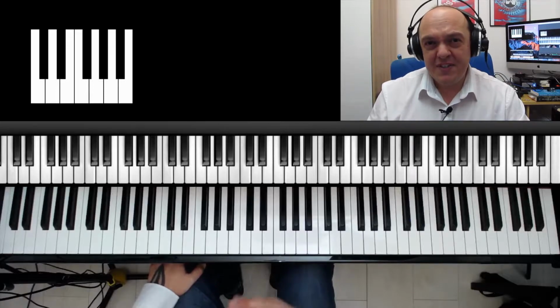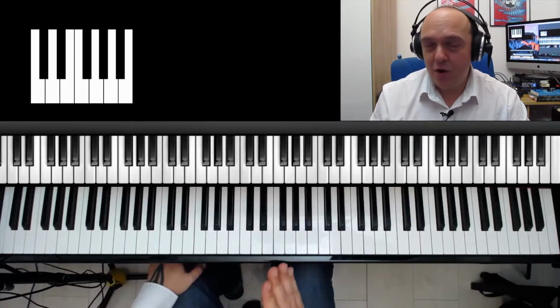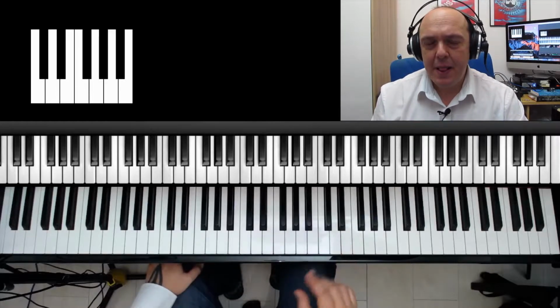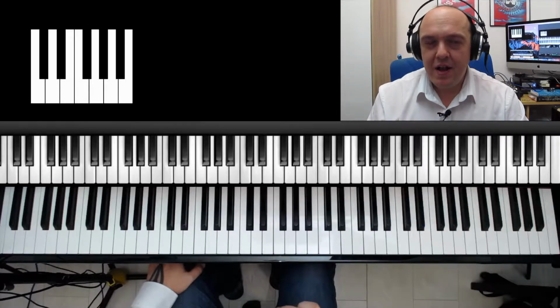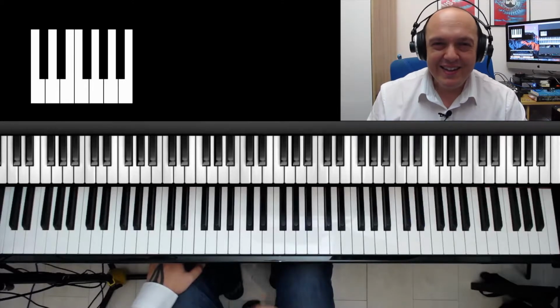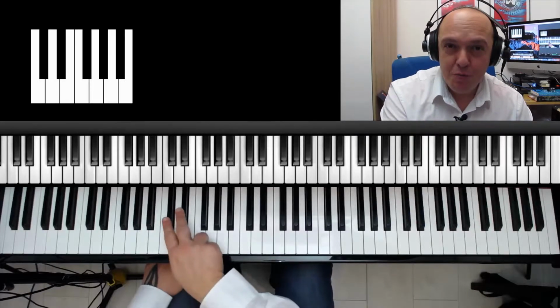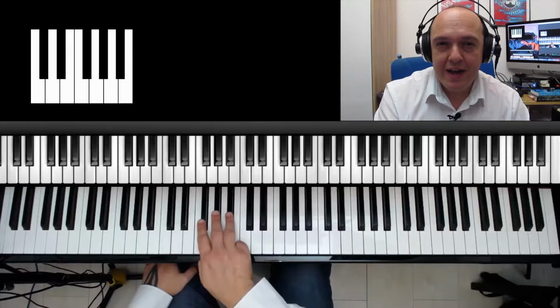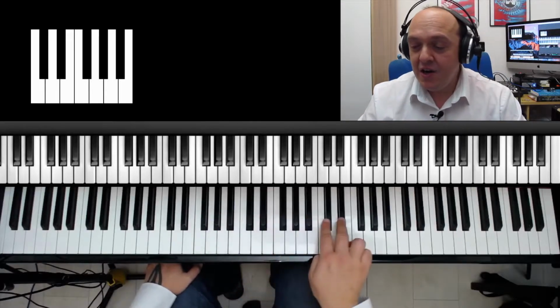Now, at first glance, it might seem that all the keys look the same. But if you look closer, I'm sure that you can spot a pattern on the keyboard. There is a pattern of 2 black keys and 3 black keys repeating all the way.